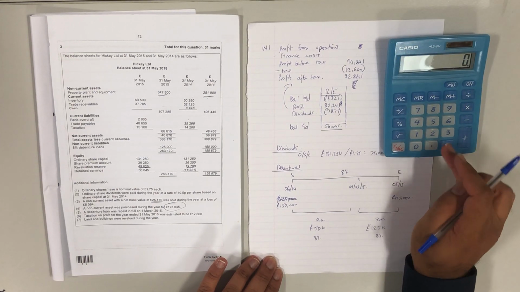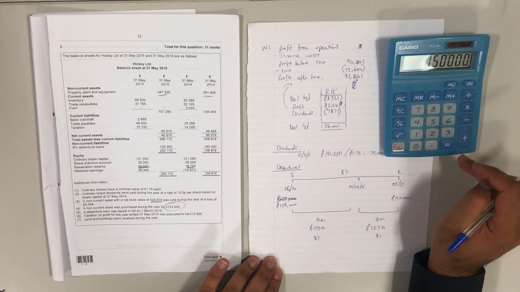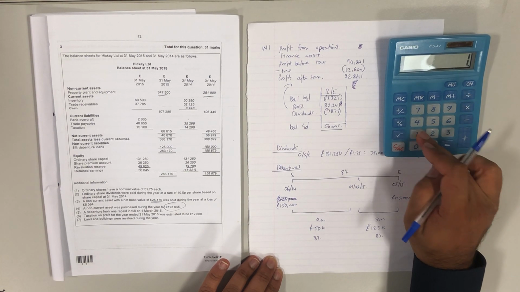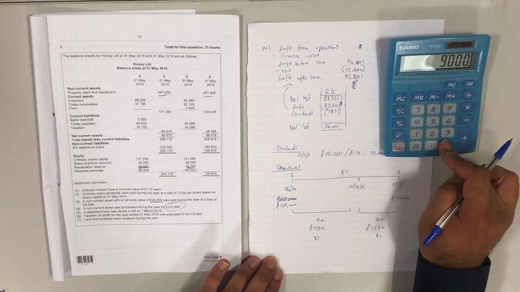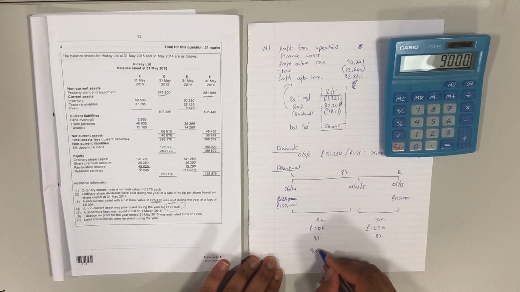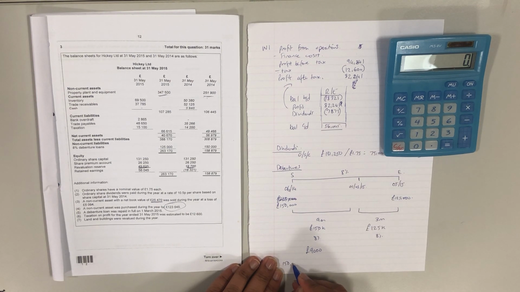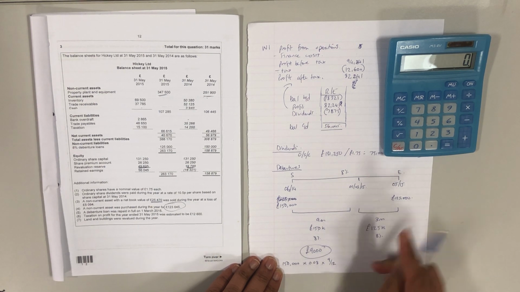So, if we do 150k times 0.08 divided by 12 times by 9, that's £9,000. Okay, 150 times 0.08 times 9/12 gives us 9,000.